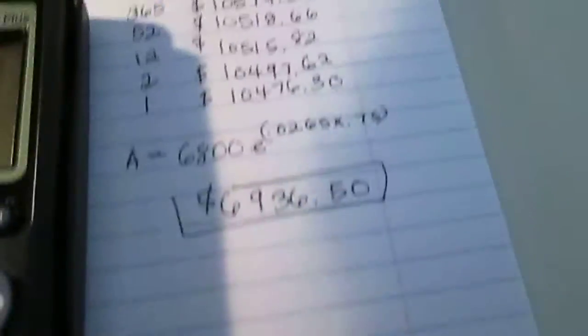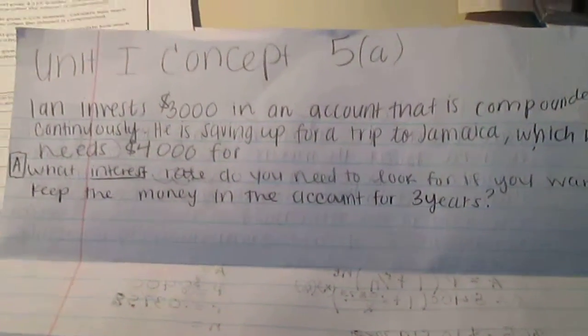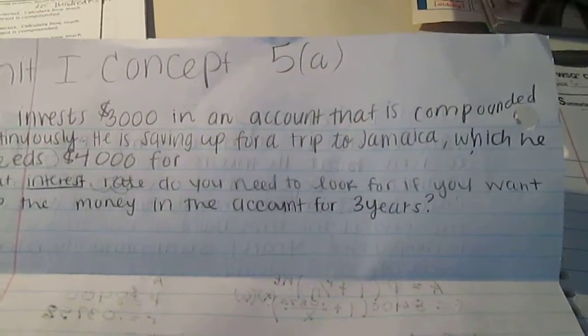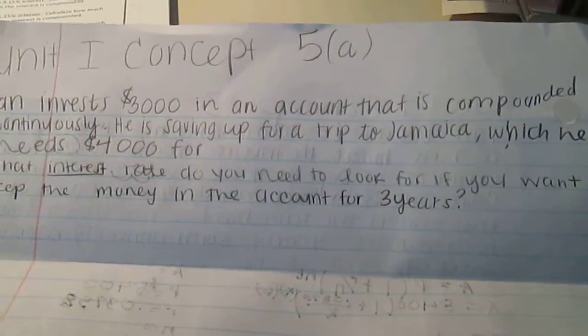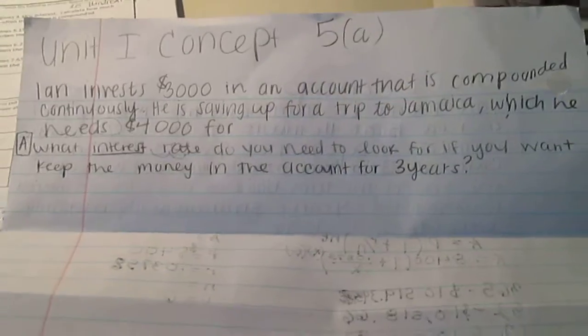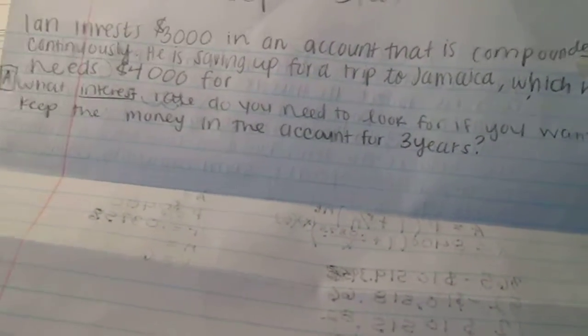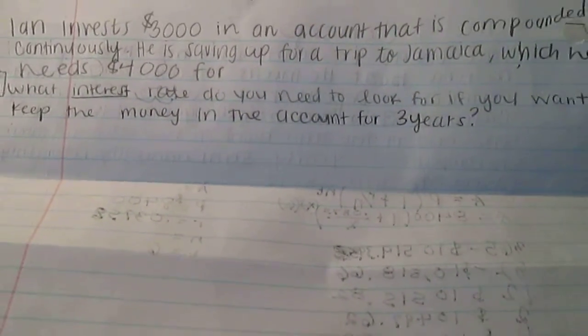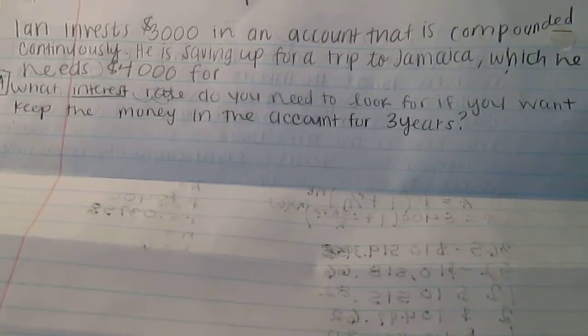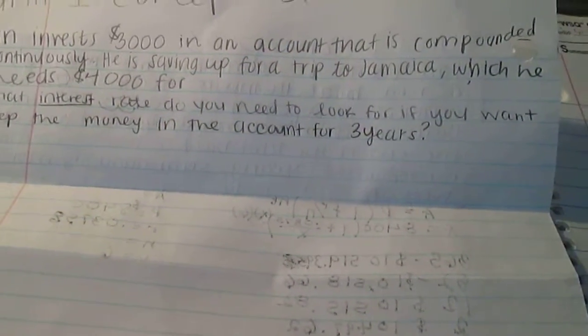And Unit 1, Concept 5, there's 2 parts. So for our first one, Ian invests $3,000 in an account that is compounded continuously. He's saving up for a trip to Jamaica, which he needs $4,000 for. So, what interest rate do you need to look for if you want to keep the money in the account for 3 years? So we're looking for the rate.